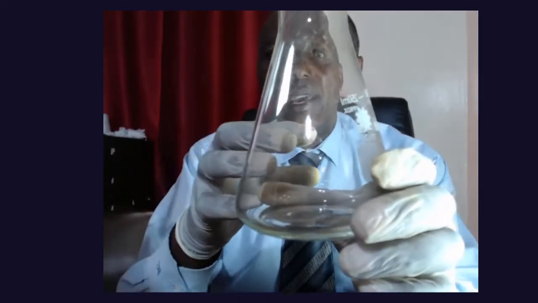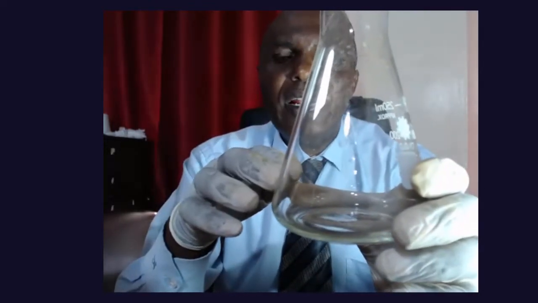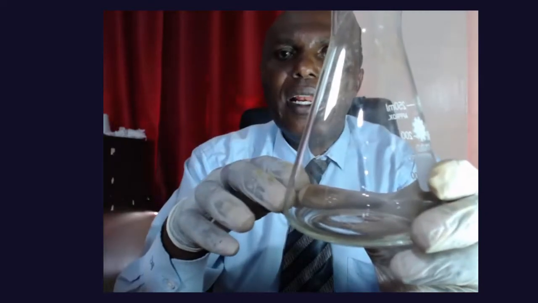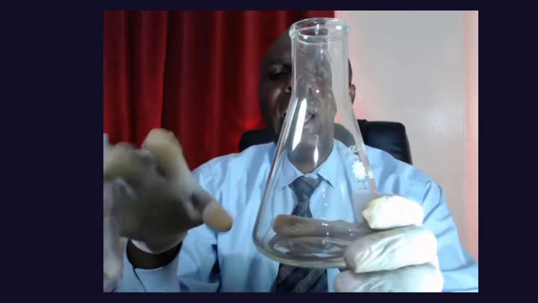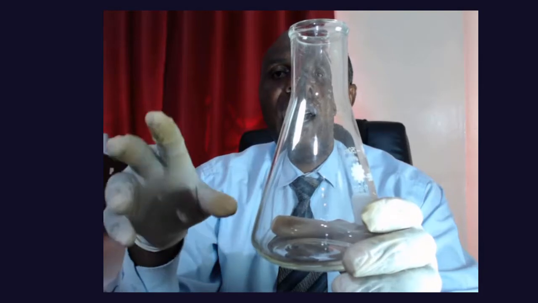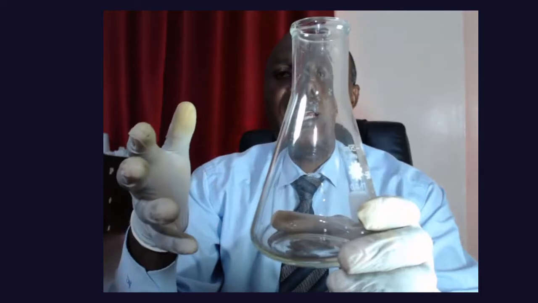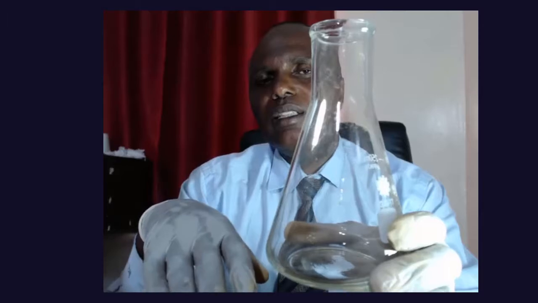The purpose of the indicator here is to check for us when the reaction has come to an end so that we can stop the reaction. In the process that we call titration, when the reaction is over, the indicator changes and we say that the titration has come to an end point, and we stop reacting. Then we take the data and we start our calculations.